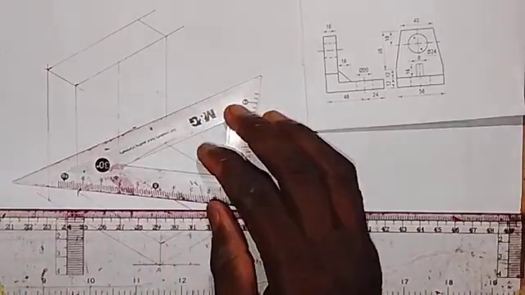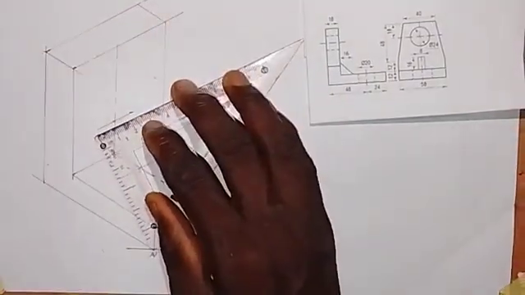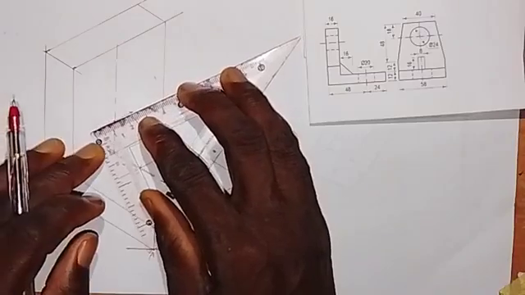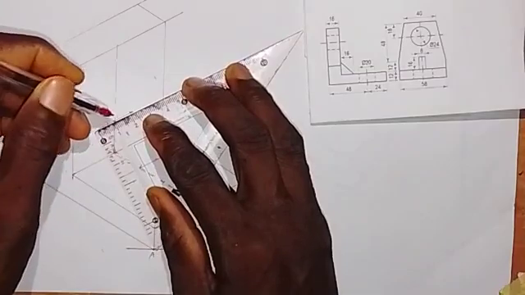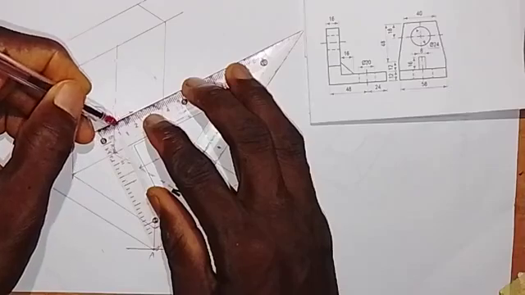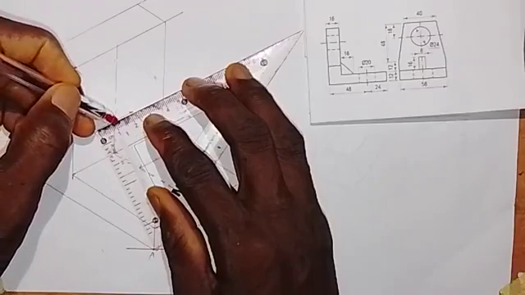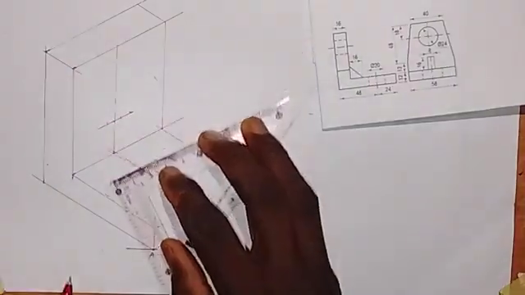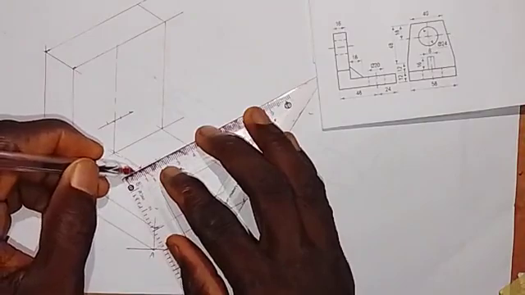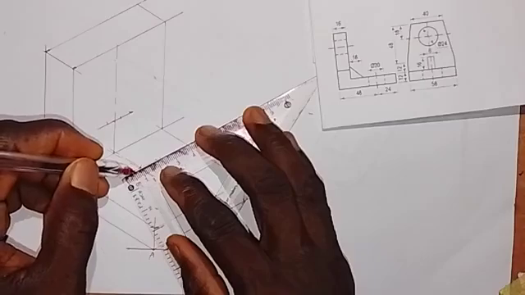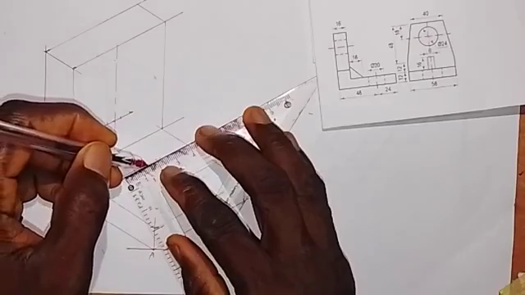The thickness of the web is 8 millimeters. So we are going to take 4 from this point. We take 4 to this side, and here also we take 4 millimeters to this side. So this is 1, 2, 3, 4 millimeters. Then we come down here also. We also take 4 millimeters to this side from this point, and from here we take 4 millimeters to this side.